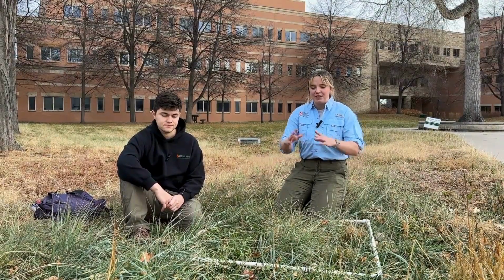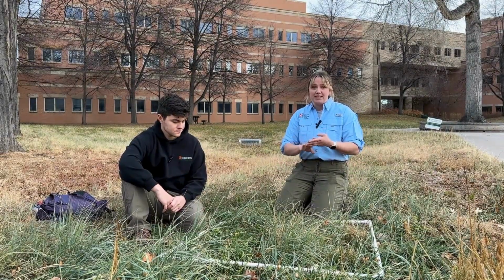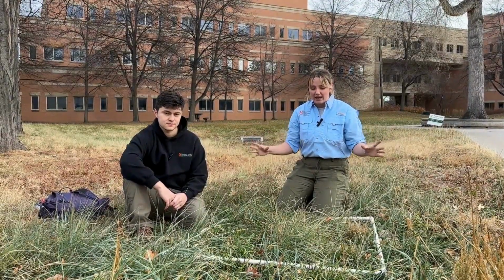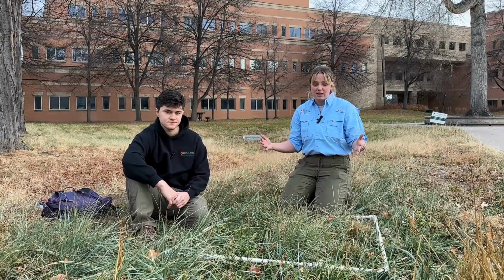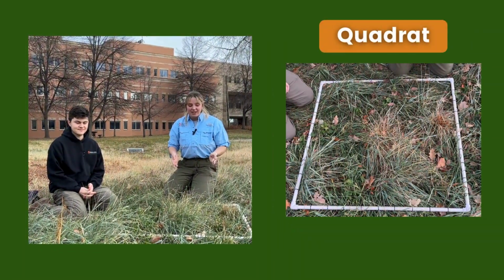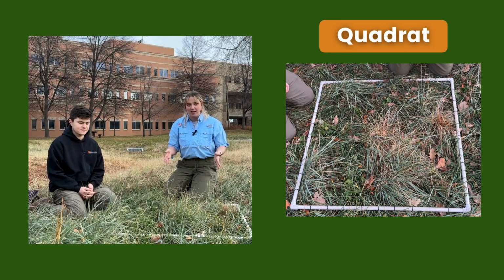So this is the visual estimation cover. What we're gonna do, as Tori explained, is find the top 3 species within this quadrat and estimate their percent cover, and then look at the total vegetation within this quadrat and get a total vegetation cover. So now Anthony and I are going to get some visual estimation of what's going on in this quadrat.